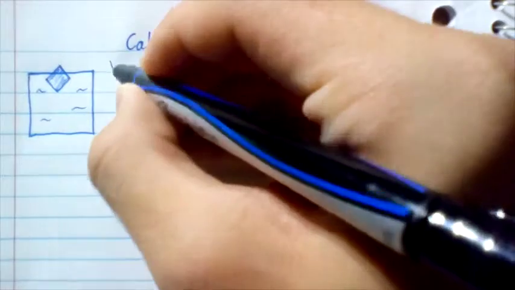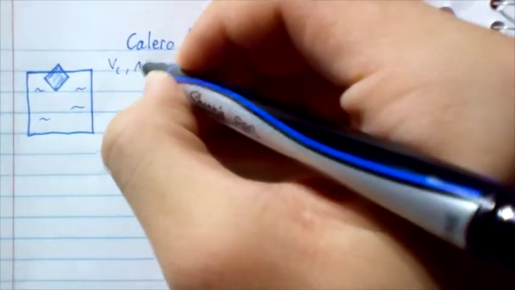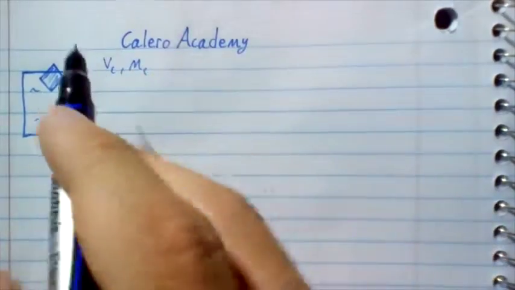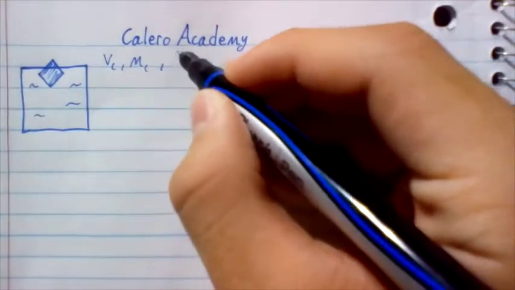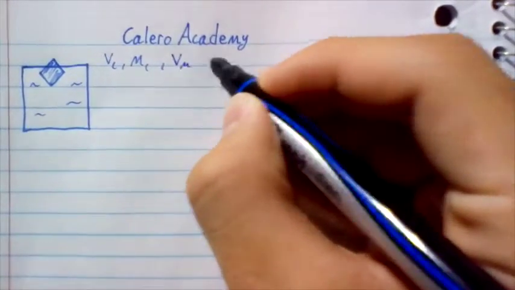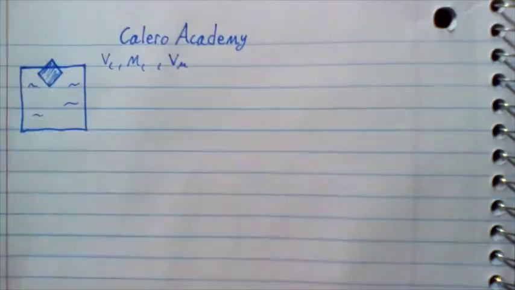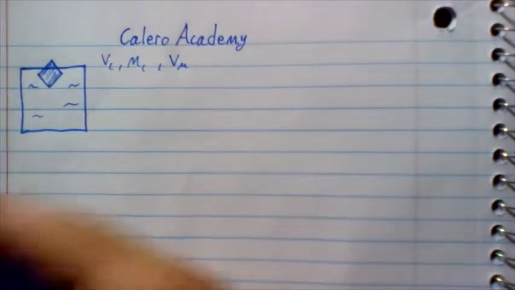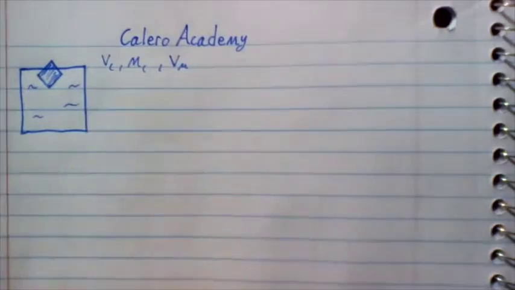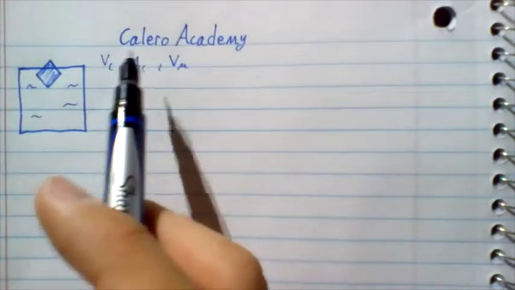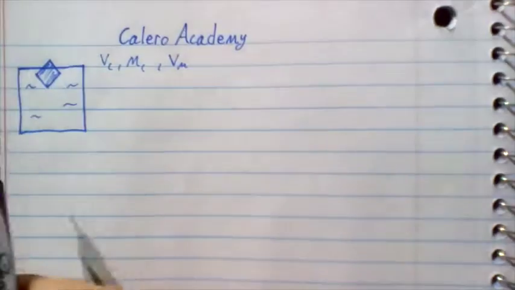Now, to solve this problem, we will be involving some constants. We can have V sub c and M sub c be the volume and the mass of the ice cube before it melts. And we can have V sub m be the volume of the ice cube after it's melted. So that will be the volume of the water that came from the ice cube. And of course, the mass of that will remain the same.